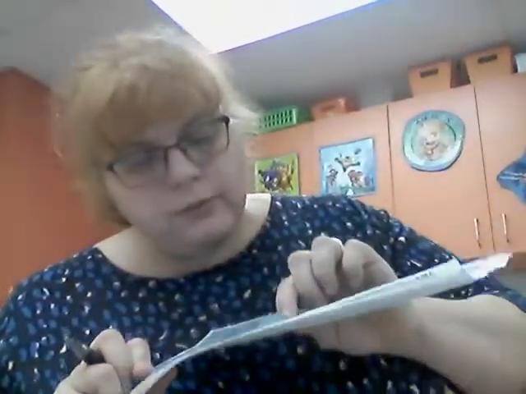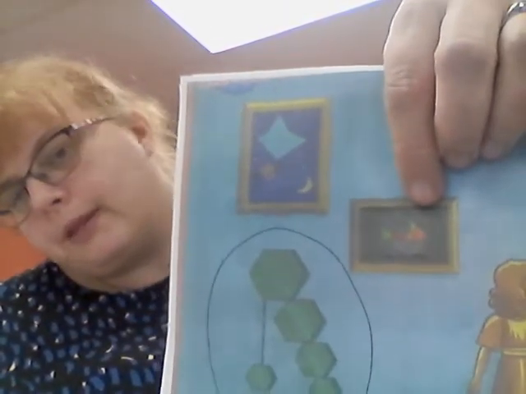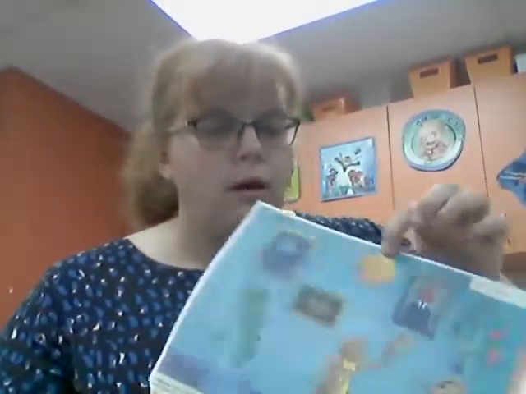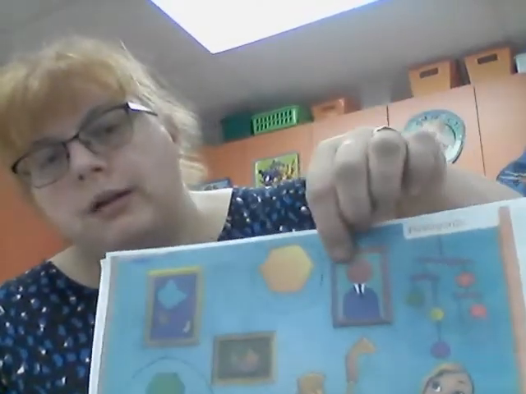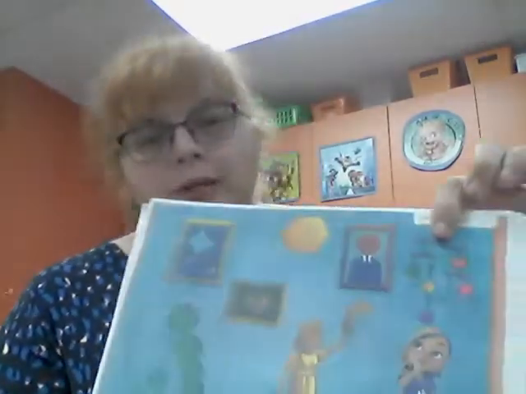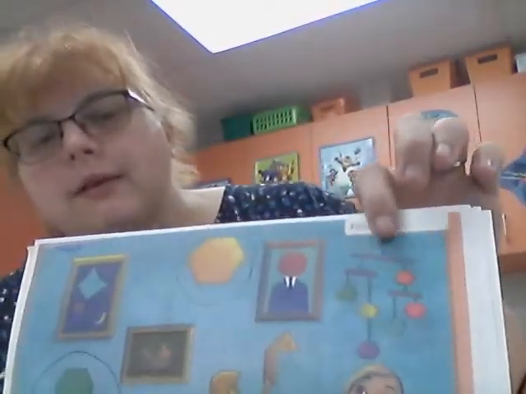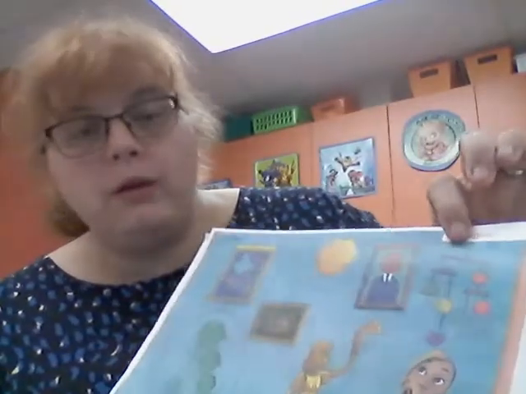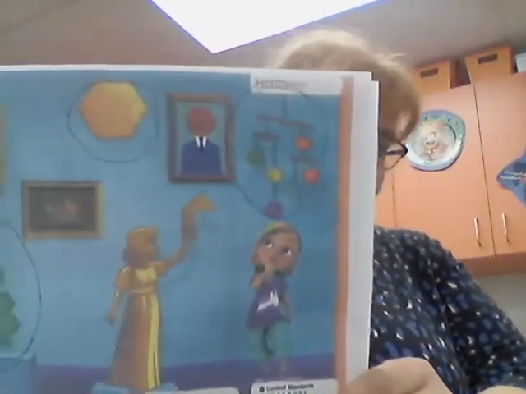Then looking at the next one, we have a fruit bowl. Do you see any hexagons in the fruit bowl? I don't either. Our yellow shape is the one that we were just looking at. We can circle it if we want to. That's okay. Then we have our guy with a circle head. He's not a hexagon. But right over here we have the hexagons on what looks like a mobile. So we can circle those. There we go. There's our hexagons.